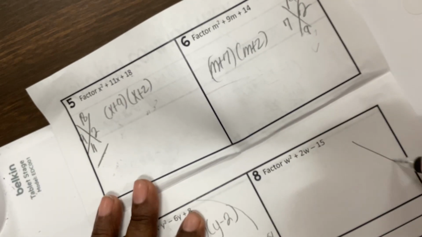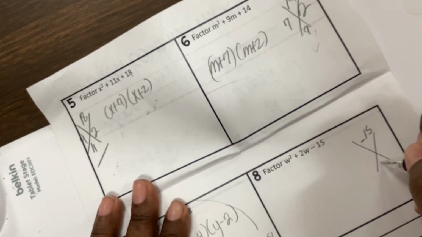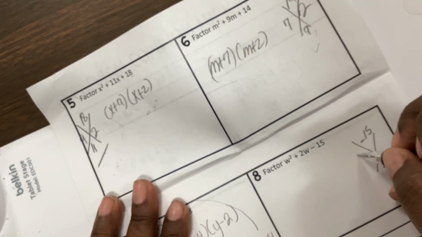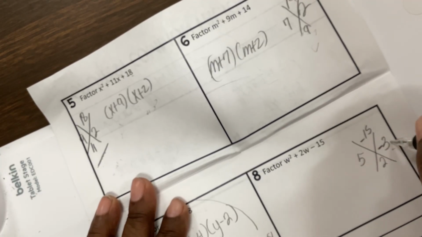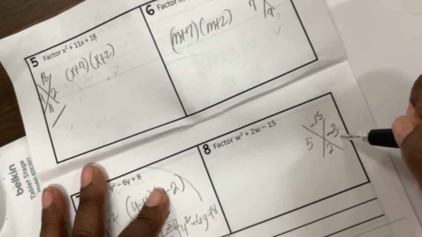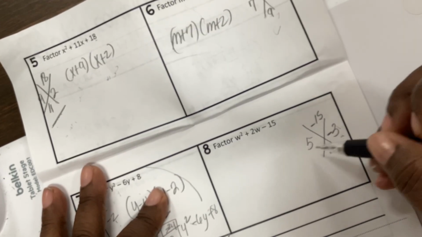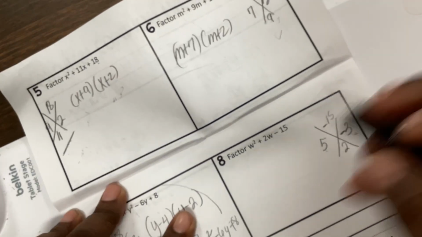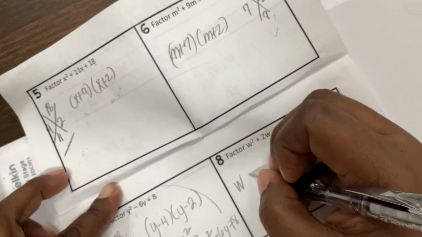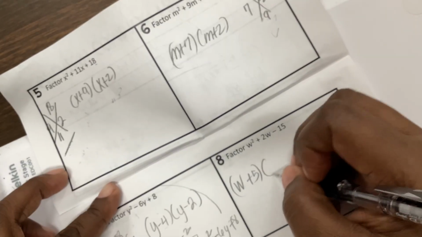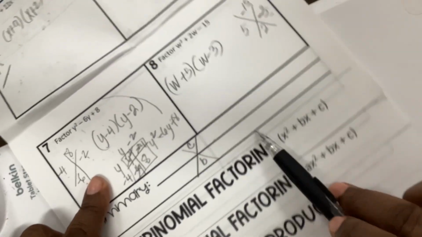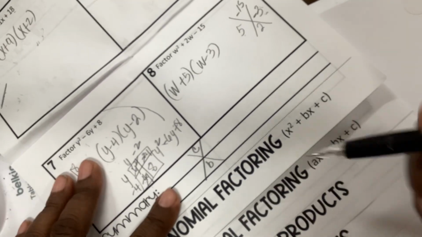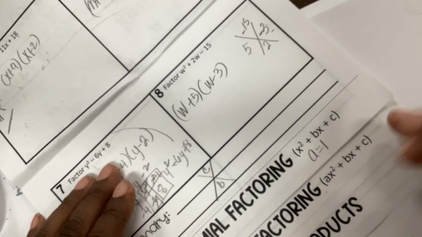Now let's look at this one. We want factors of -15 that add up to a positive 2. And I'm thinking 5 times 3, but I want my 2 positive, so I'm going to make the smaller number negative. So 5 times a -3 is -15, and 5 minus 3 is a positive 2. So this is w plus 5 times w minus 3. Now, this is when a is equal to 1. That's what we call this one, a equals 1.